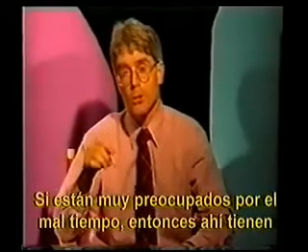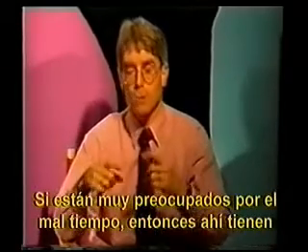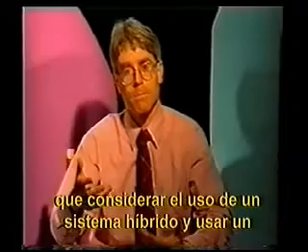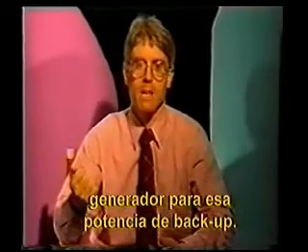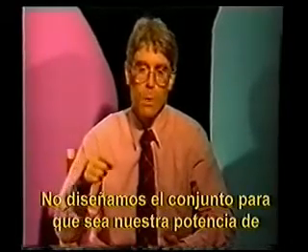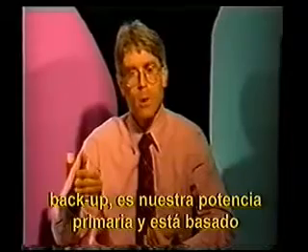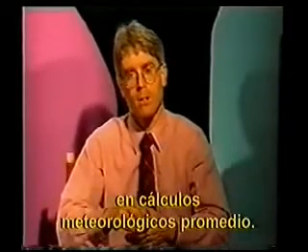If you have a major concern about bad weather, then that's when you should start considering a hybrid system and using a generator for that backup power. We do not design the array to be our backup power. It's our primary power, and it's based on average weather calculations.